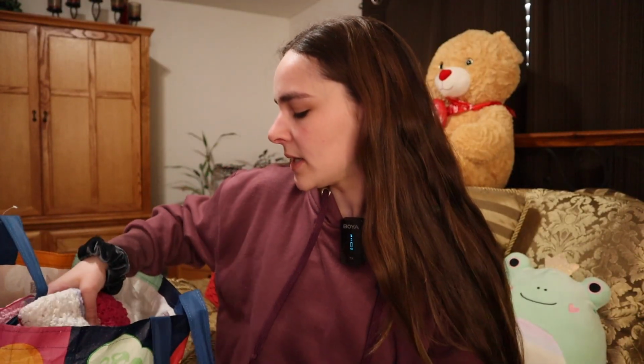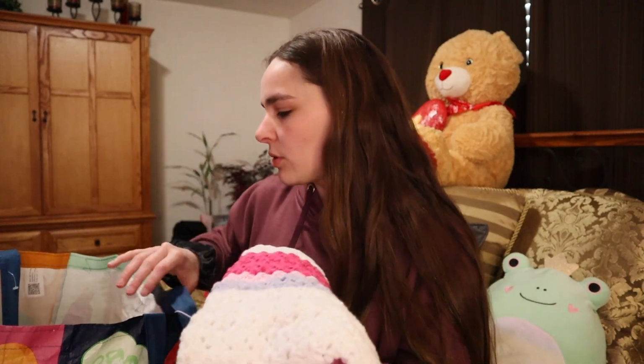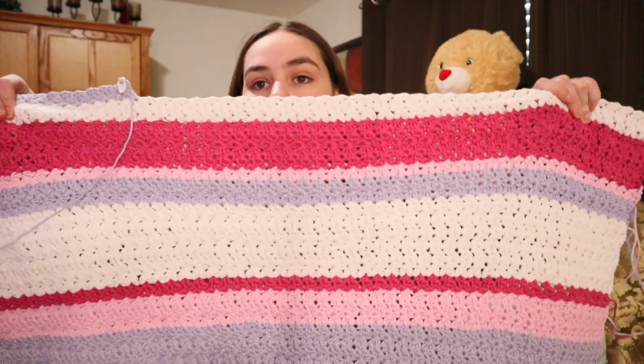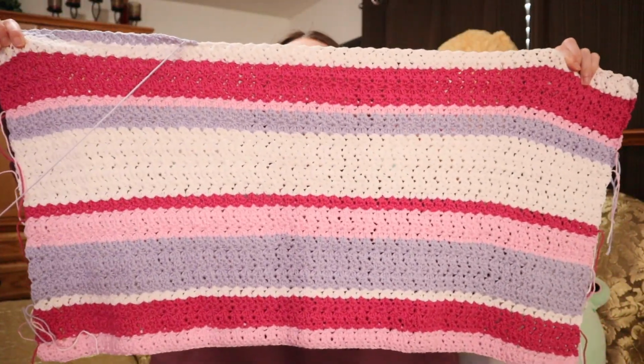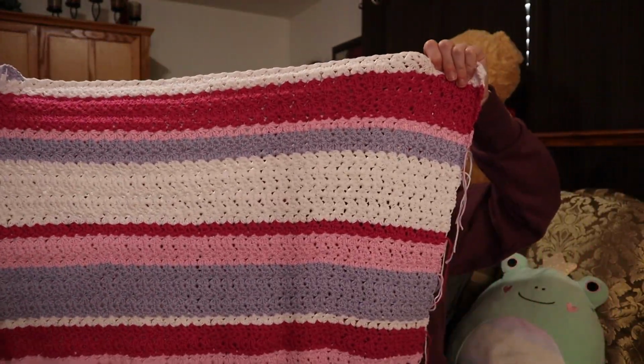So I want to update you on where I am in the blanket. I was working on it yesterday. I had a couple places I had to go yesterday and I brought yarn with me. So I want to show you where I'm at, and I also need to measure to see how long we're at right now. But this is the current progress.